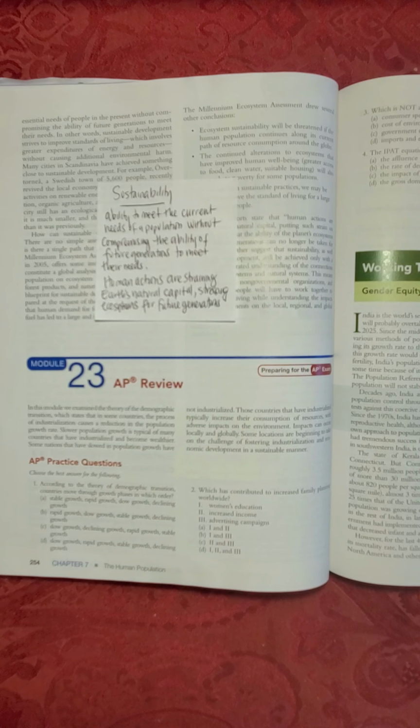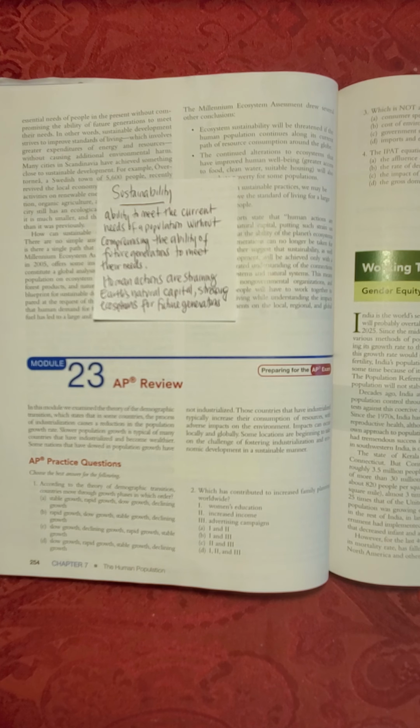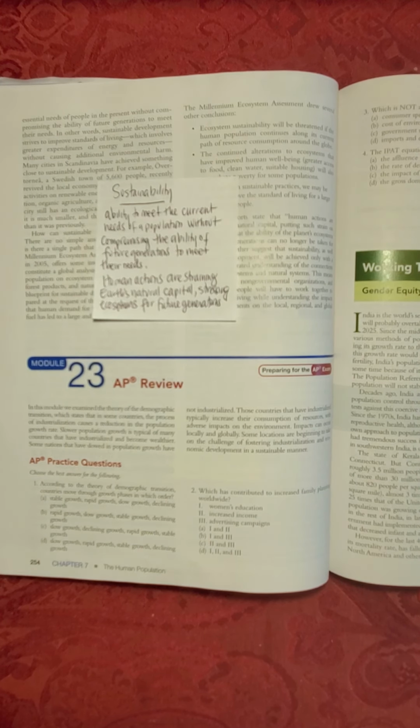But sustainability, just know the definition. It's the ability to meet the current needs of a population without compromising the ability of the future generations to meet their needs. Human actions are straining Earth's natural capital and are stressing our ecosystems for future generations. And we need to work towards sustainability.